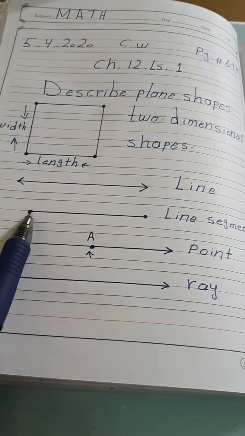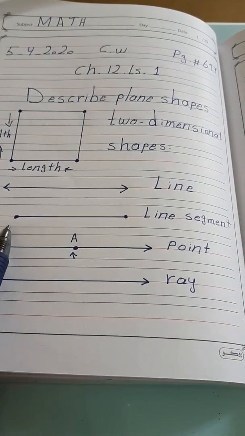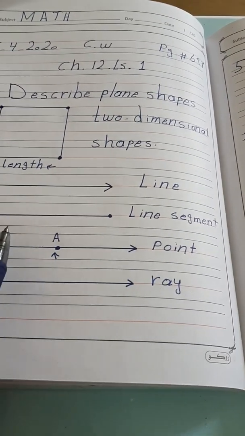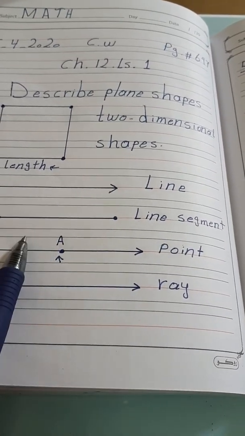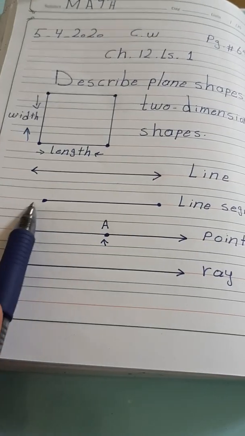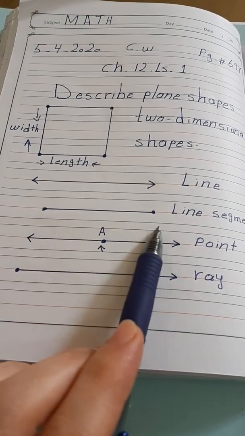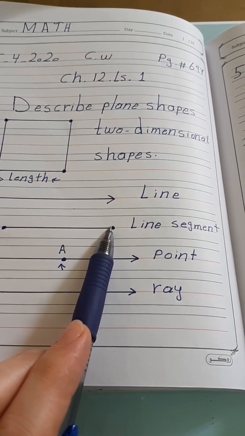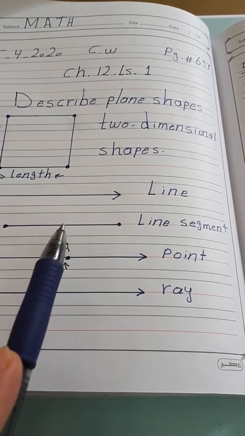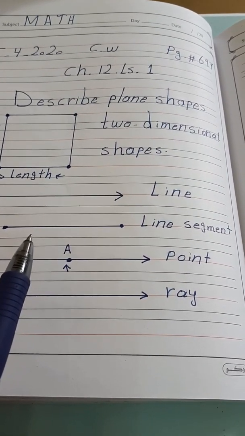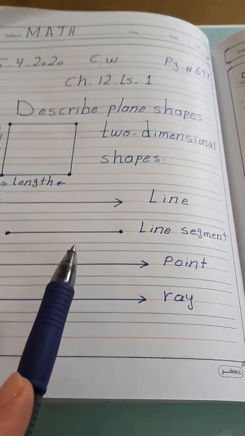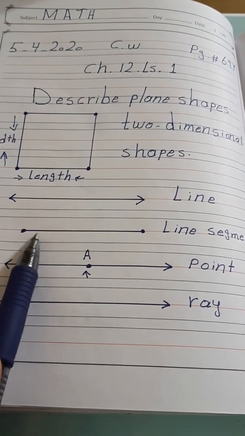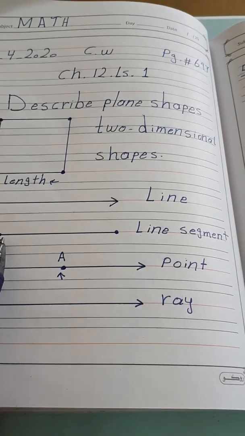And what about this line also? This line is straight. Yes, it is a straight line. It also has two end points. This is one point and this is the other point. So what do we name this line? Line segment. So we can say that a line segment is a straight line that has two end points.